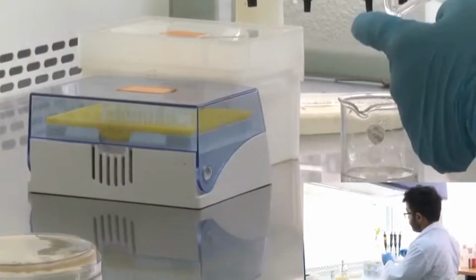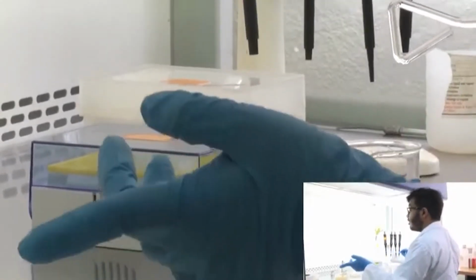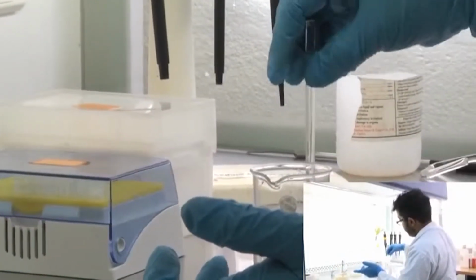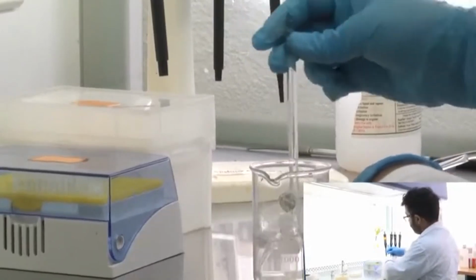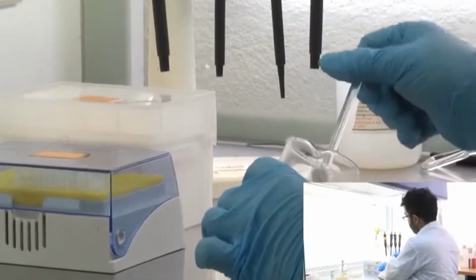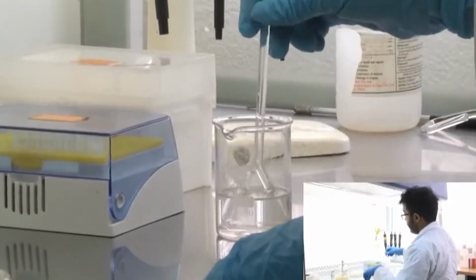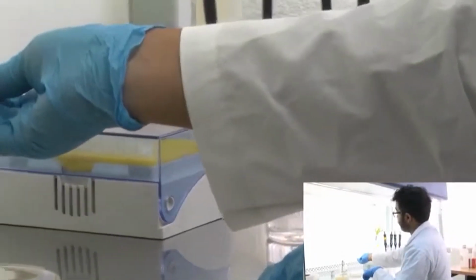You need to make sure that this surface does not contain any bacteria other than the bacteria you have been using for the transformation. For that purpose, you have to sterilize it in 70% ethanol. So that's what I am doing. I am making sure that the entire surface is dipped in 70% ethanol, and after that I am holding it to the flame.